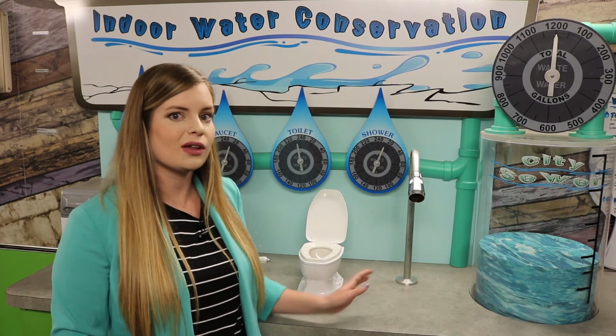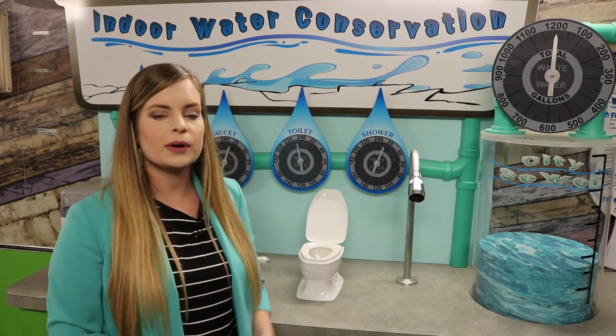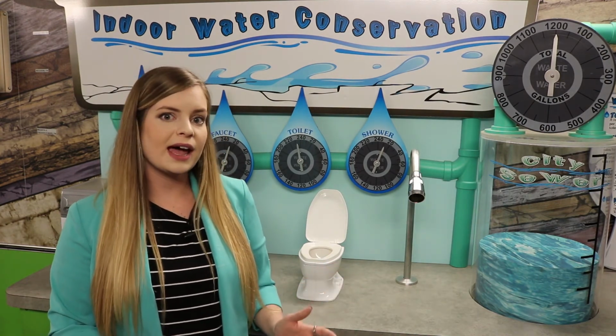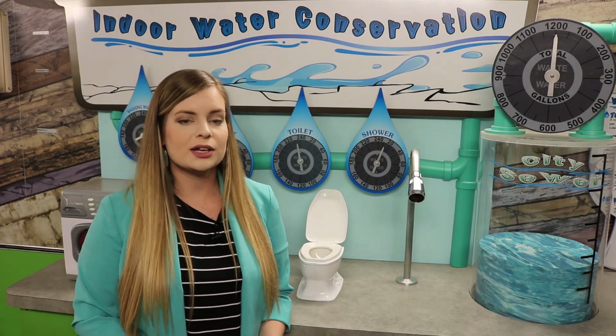So the same thing goes too for our toilets. These can use a lot of water. Some of the standard toilets use between 3.5 to 7 gallons per flush. Some of the newer model toilets that are a little more water efficient, they can use around 2 gallons to maybe even less than 1 gallon per flush.